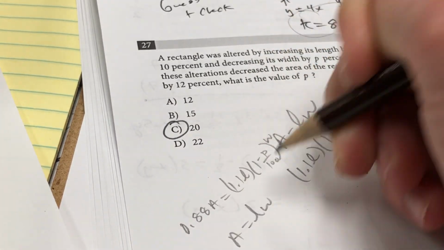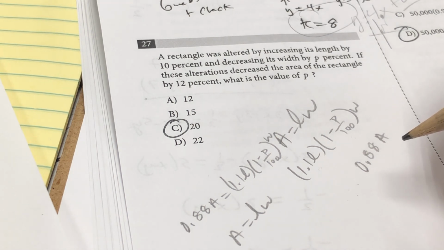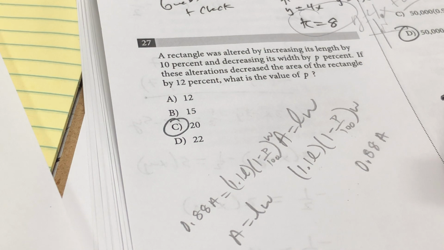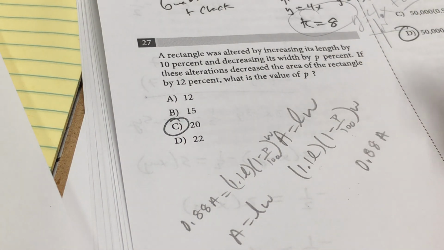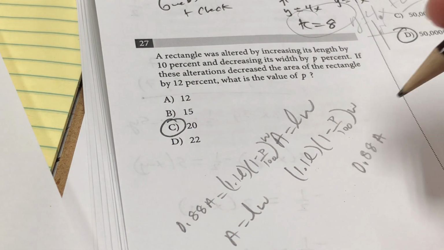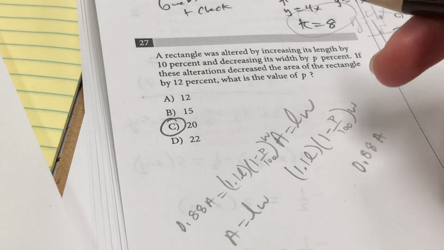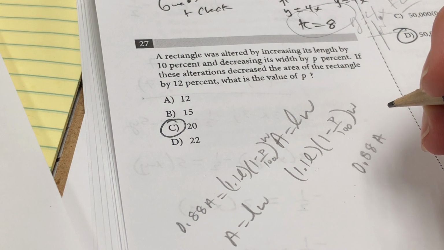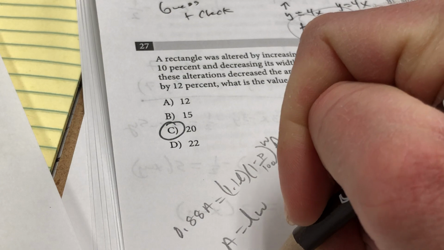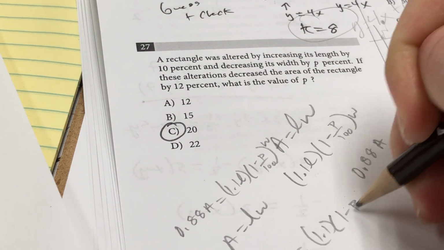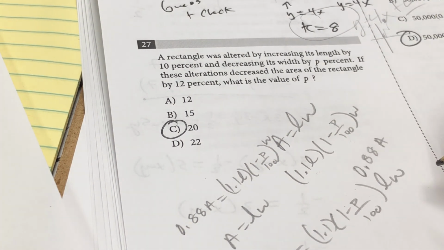We also know that area is length times width, right? Area is length times width. So what we have here then is 0.88 area is equal to 1.1 times (1 minus p over 100), length times width, right?